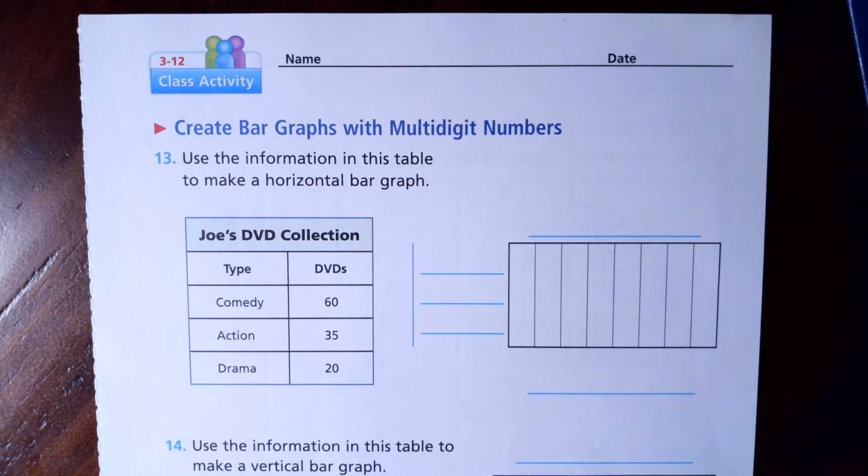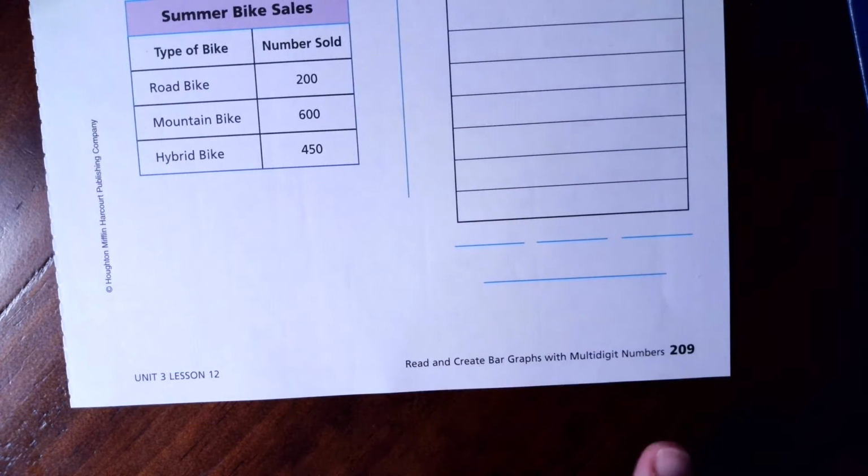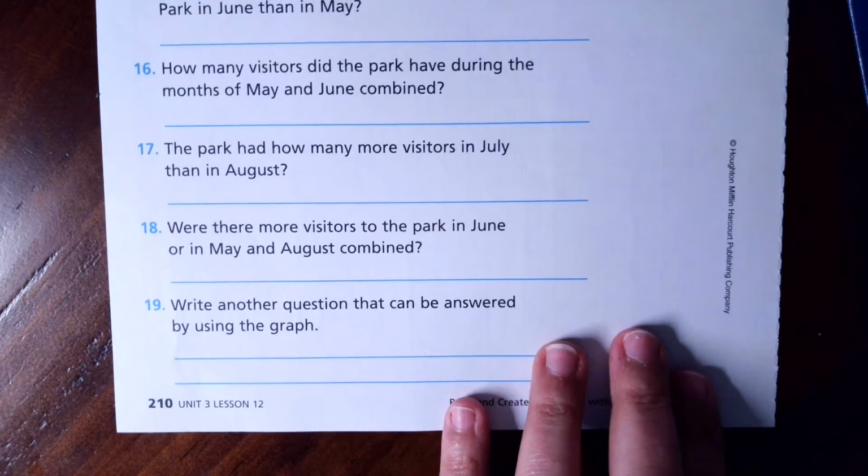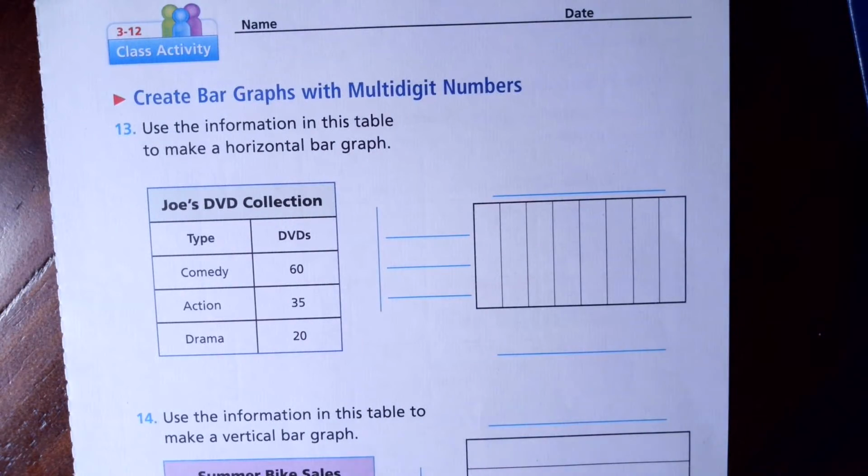This is Unit 3, Lesson 12, Part 2. We are going to complete page 209 together, and then we will work on page 210 in our small group. So this video is only going to go through page 209. We are going to make two different bar graphs today: one horizontal bar graph and one vertical bar graph.